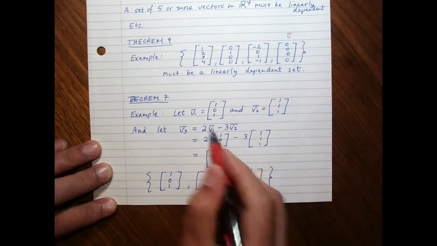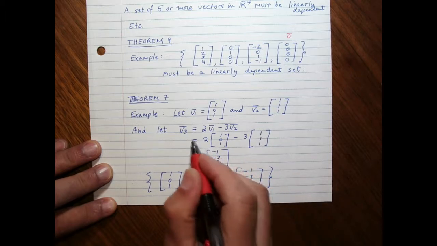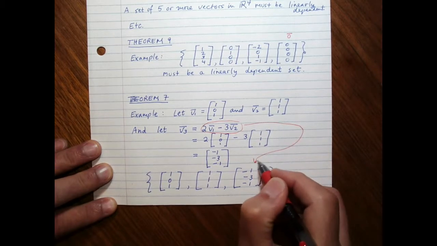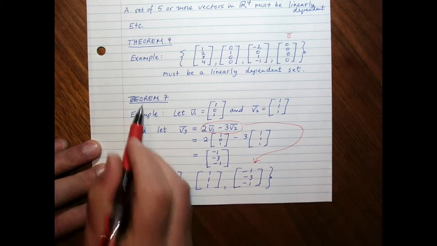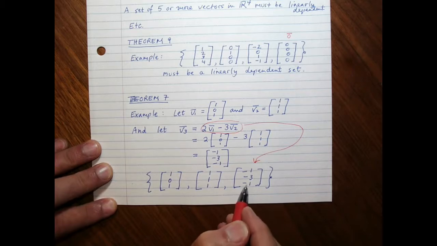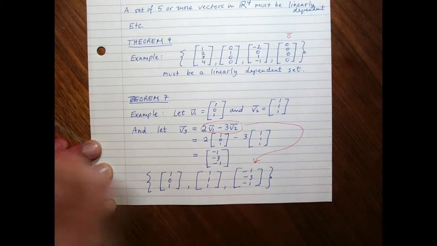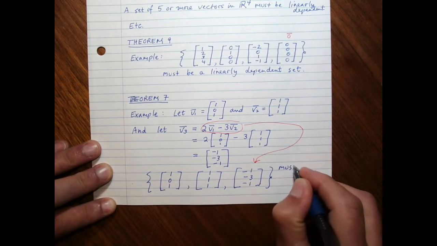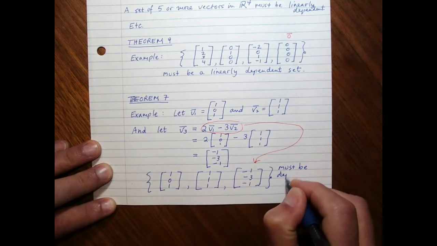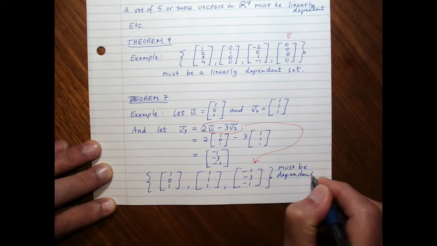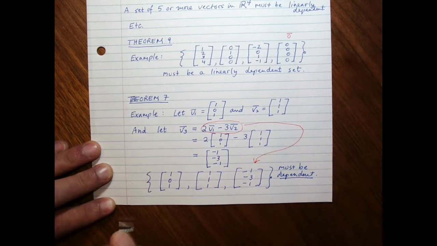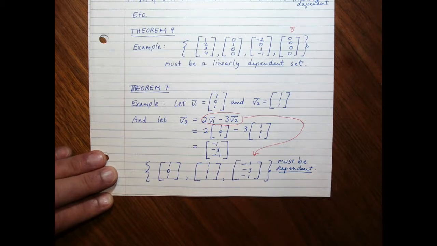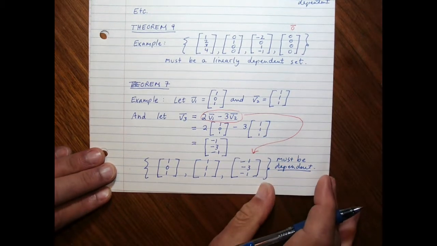But because of the way we defined this, I defined v3 as a linear combination of v1 and v2. So we can invoke theorem 7 here. I know this third vector is a linear combination of the first two. So that means this set must be dependent. That's really what theorem 7 is all about. Now I could have more than 3 vectors. I could have a higher dimension involved, but the same rule would apply.